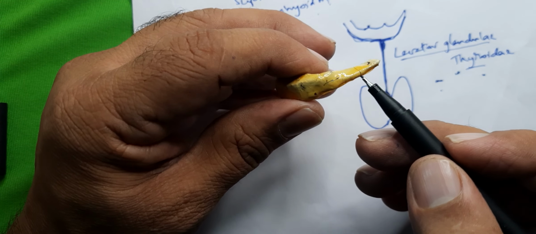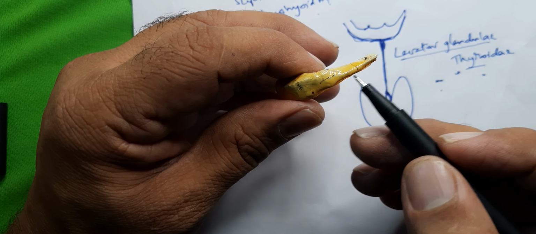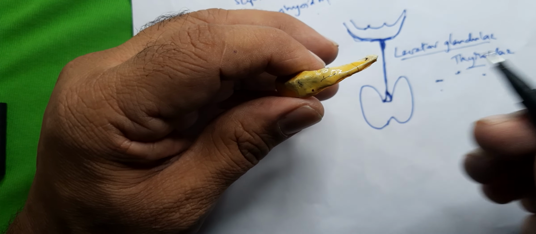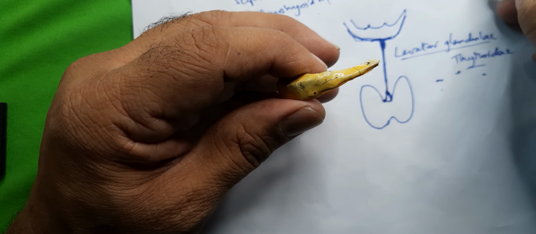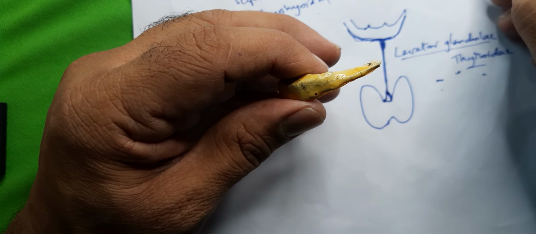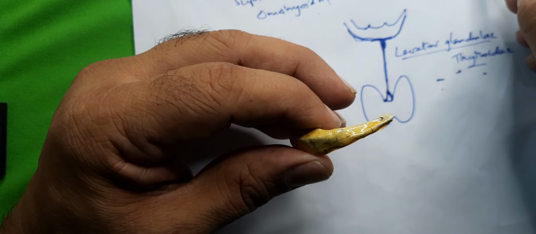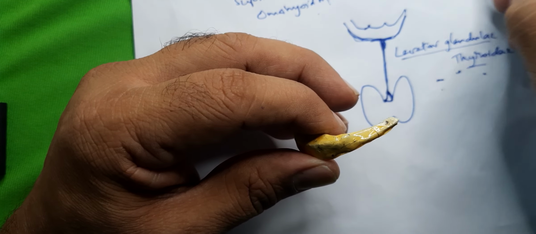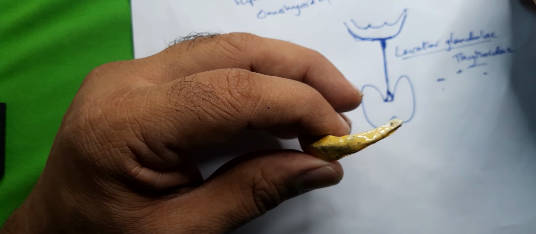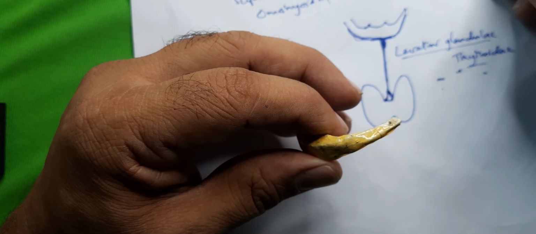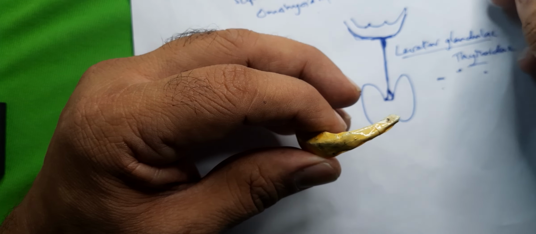If you see the lower border, the lateral aspect gives attachment to the thyrohyoid muscle, from this oblique line. So this is the thyrohyoid muscle, which is the continuation of the sternothyroid muscle.